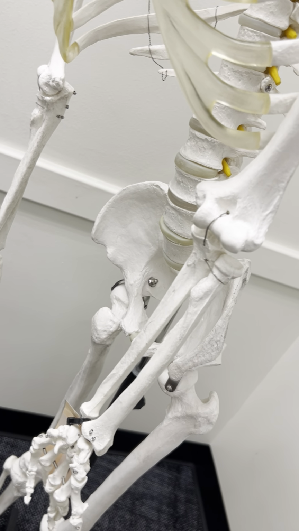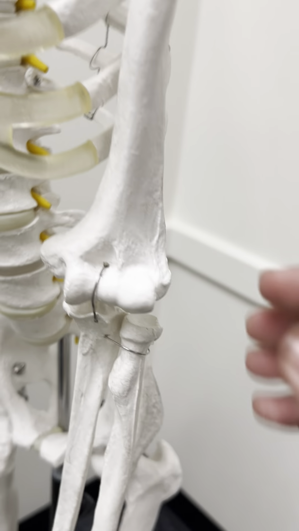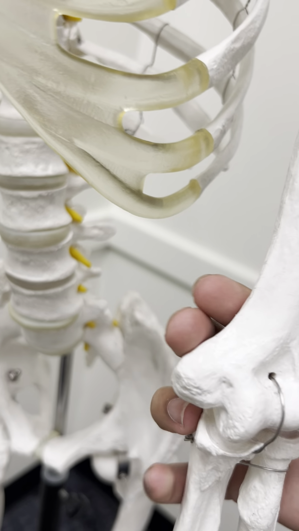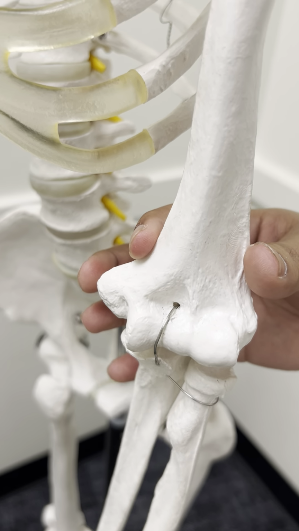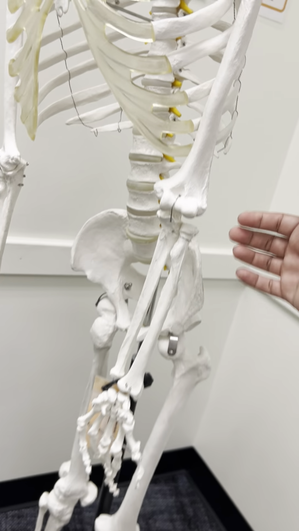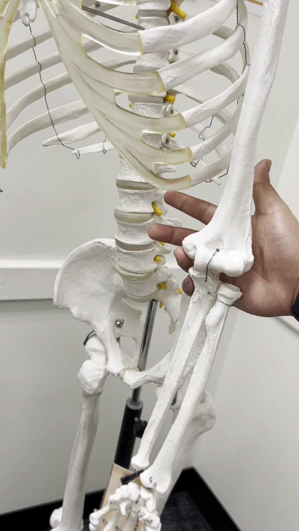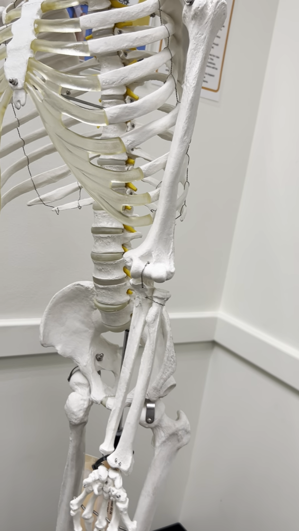So we got capitulum, olecranon fossa, trochlea, medial and lateral epicondyles. We've got the condyles here, and you've got the epicondyles on top, pretty much. Medial would be toward the body, lateral would be away, or not away, but on the outside of the body.